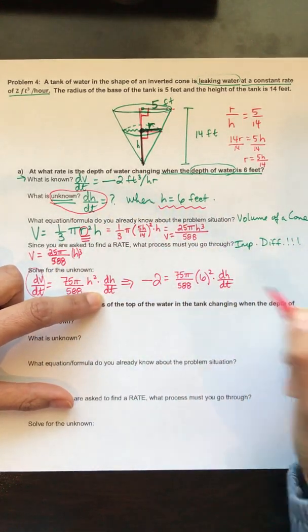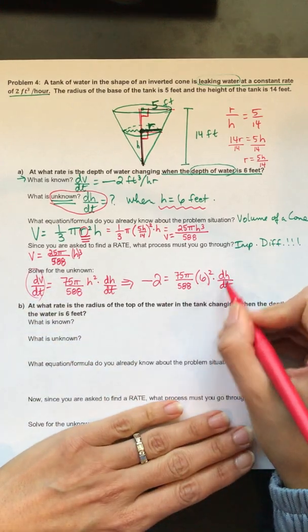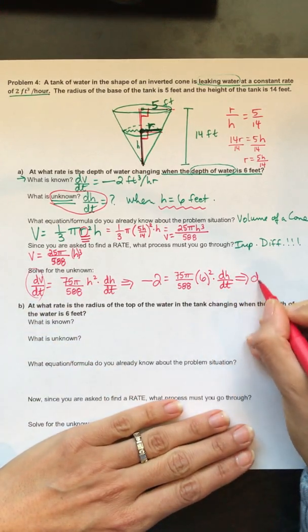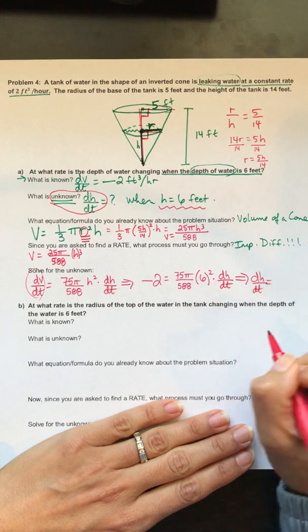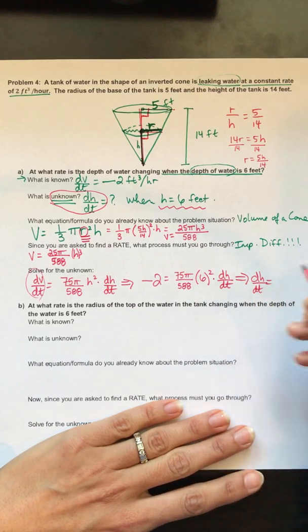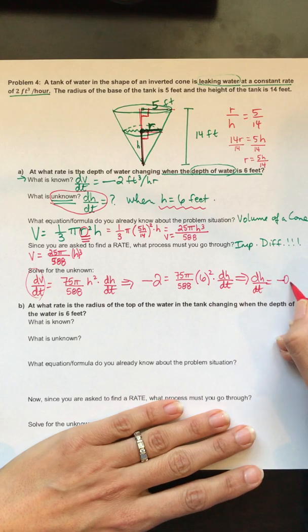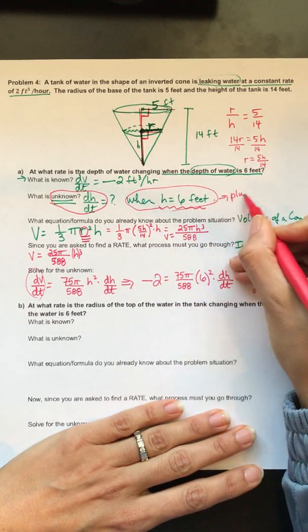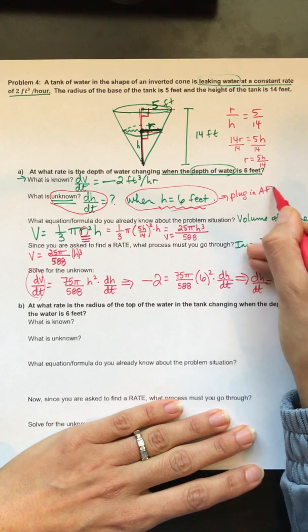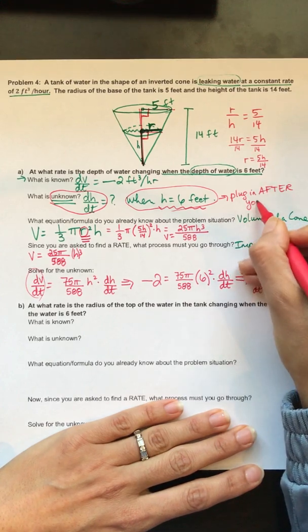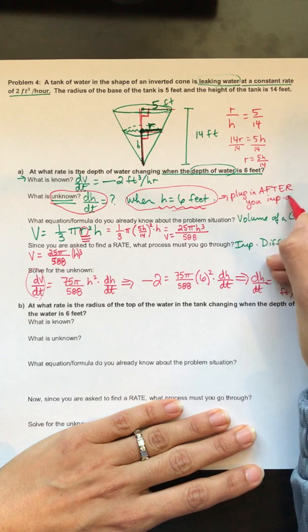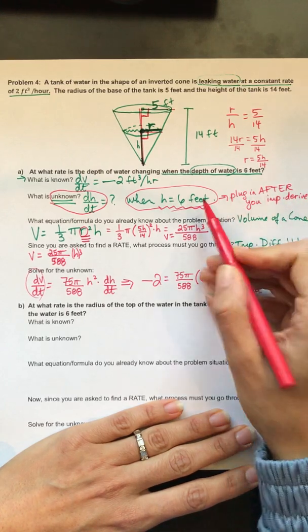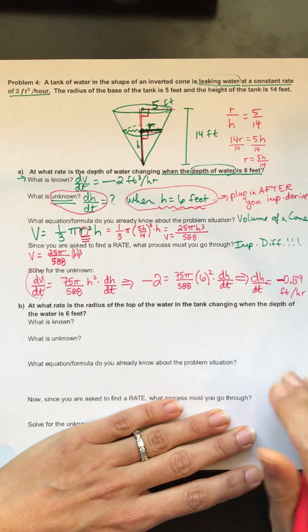And so you pull out a calculator, you crunch the numbers, and you get dh over dt equals negative 0.139 feet per hour. Okay, remember the when gets plugged in after you implicitly derive. Always, the when gets plugged in after the derivative at the very end.